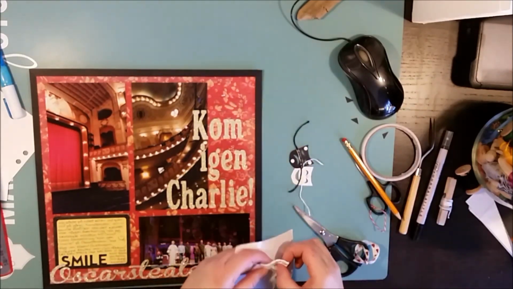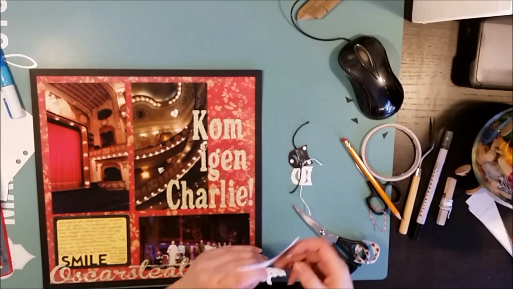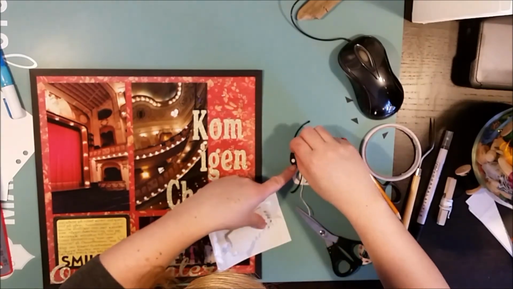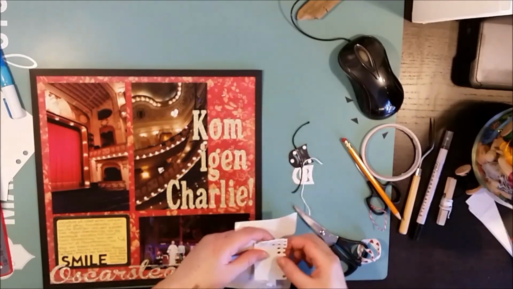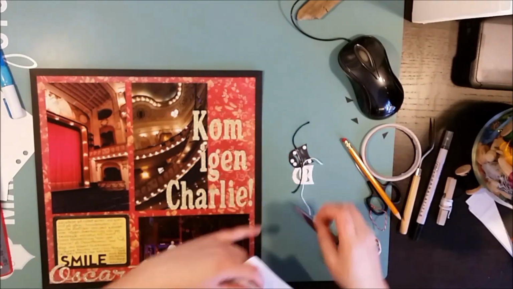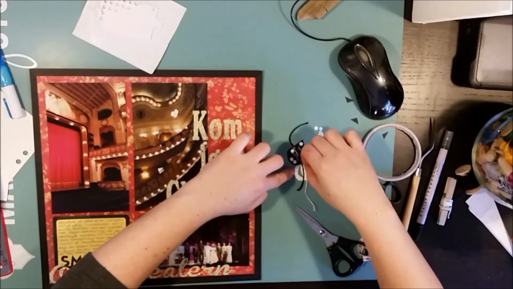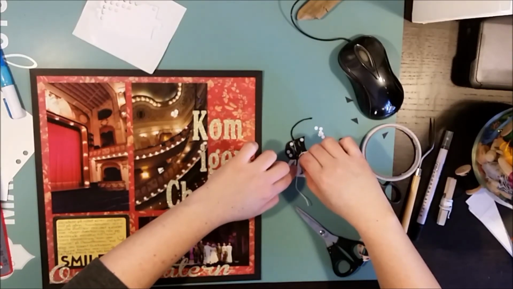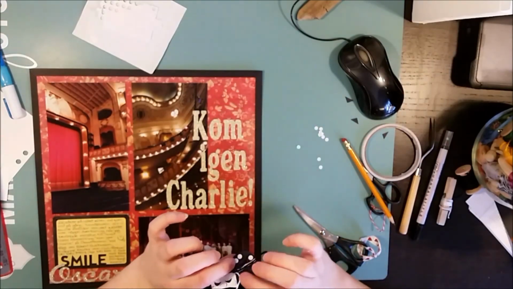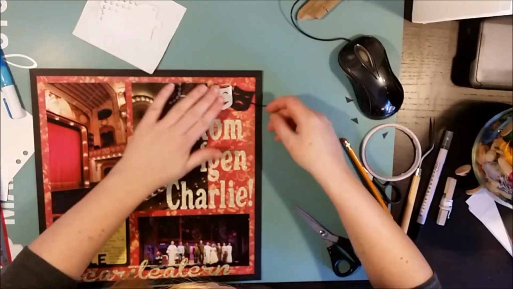Even the frame with the journaling is a bit like an embellishment. I'm pleased with how this page turned out, and I think that it will always make me remember how much fun we had this evening at the theater.